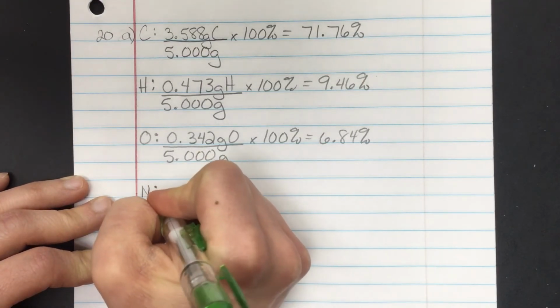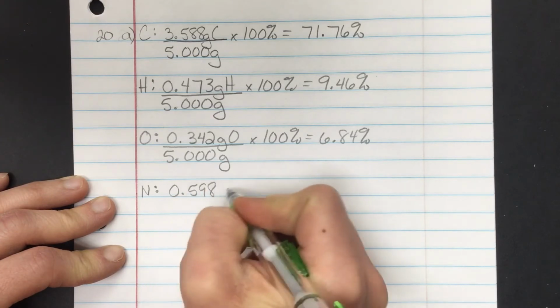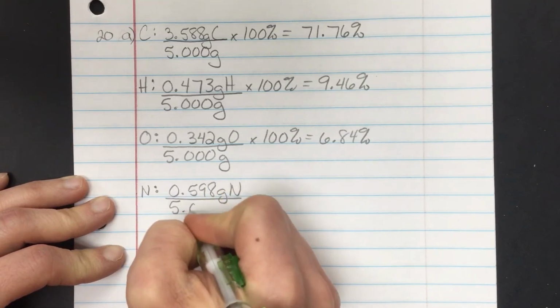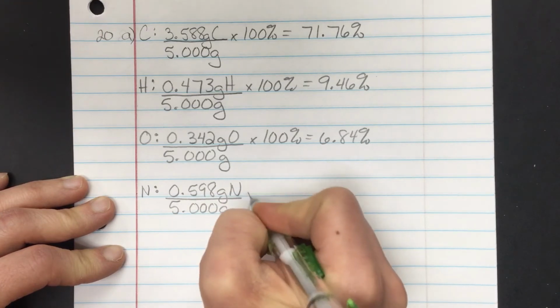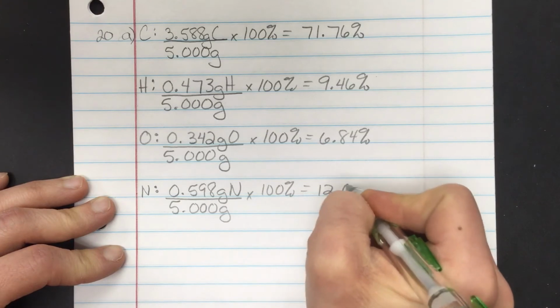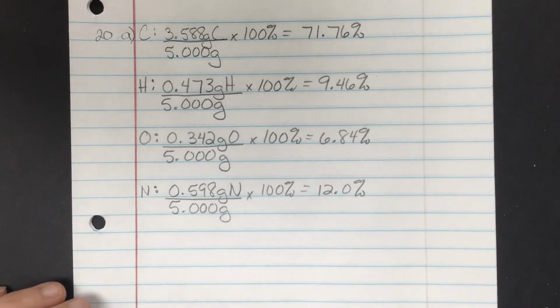And for nitrogen, I have 0.598 grams of nitrogen. Divide that by the 5 grams for the lidocaine, times 100, and I get 12%. So that's how I find the percent composition.